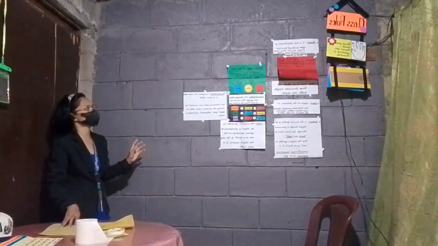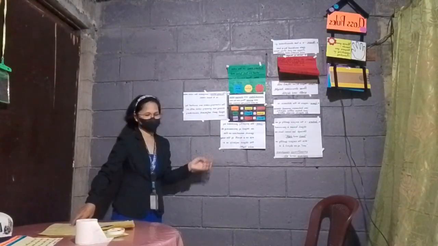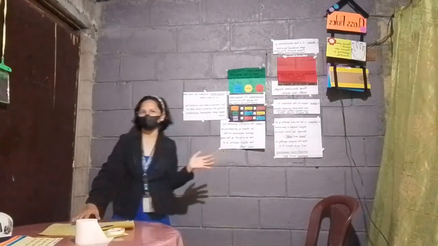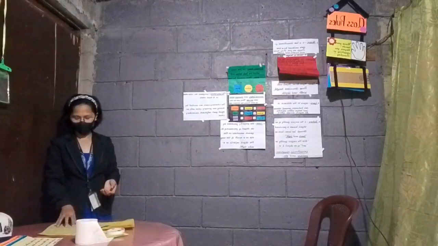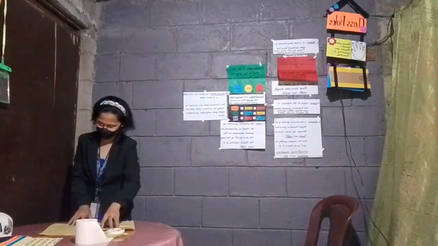Now, who can tell me the 2 types of shapes? Yes, Gab? Very good. Which are the organic shapes and the geometric shapes.